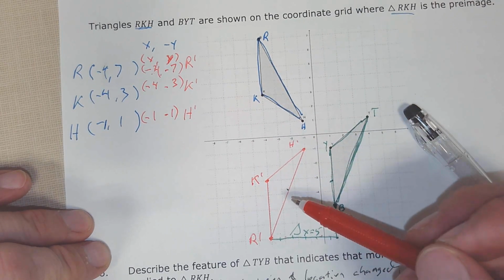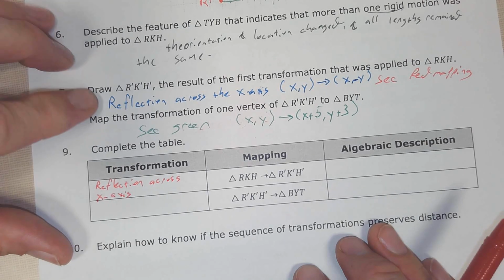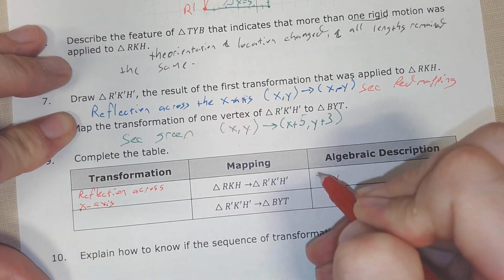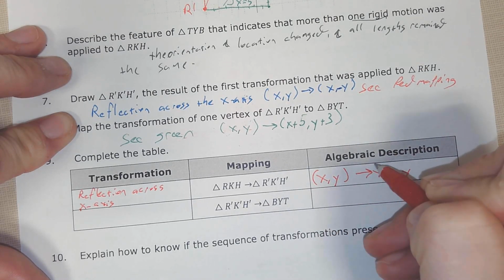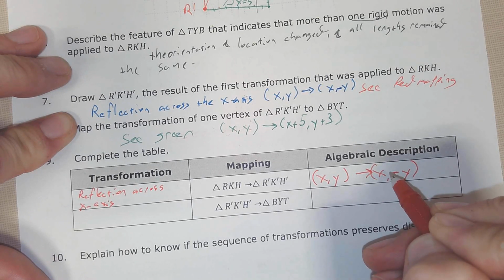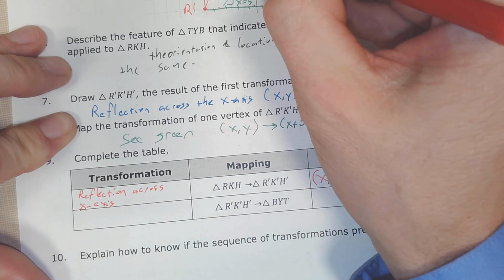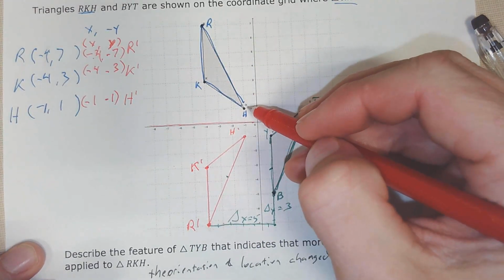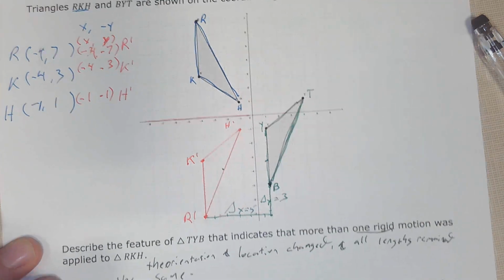And that was from blue to red, a reflection across the x-axis. That was x comma y yields x comma negative y. When I reflect across the x-axis, the x stays the same, but the y changes.